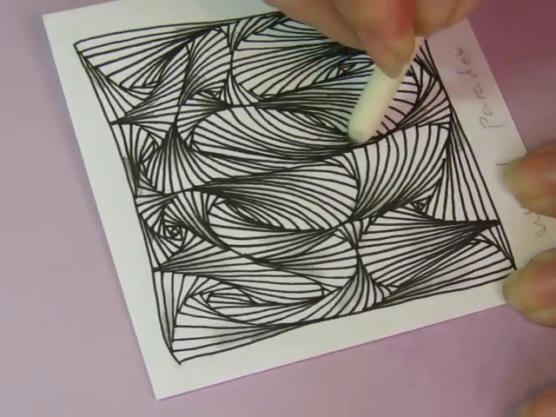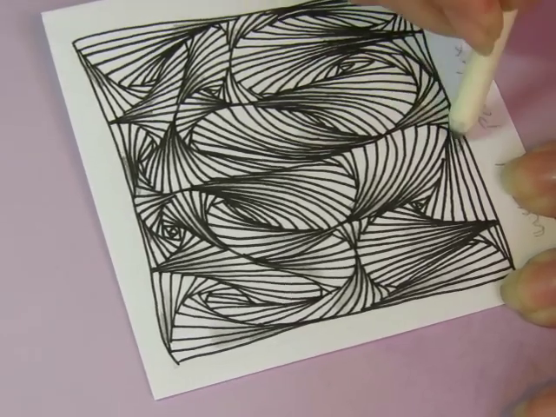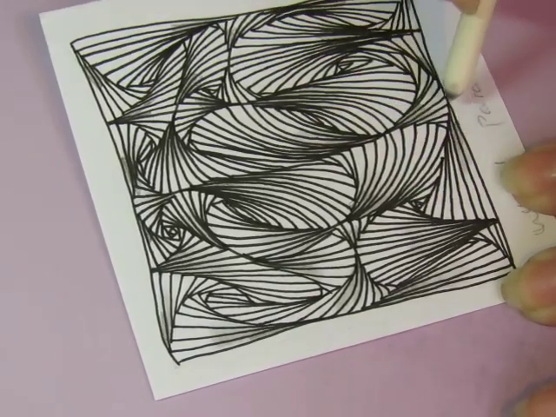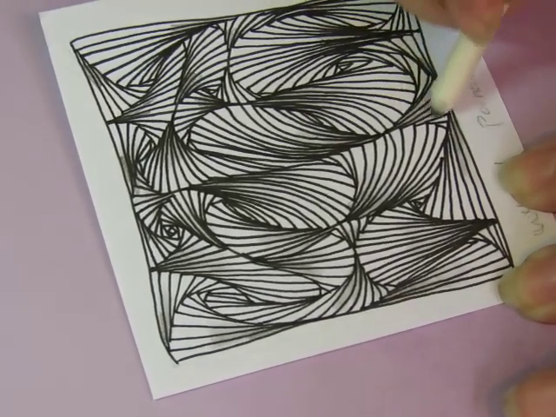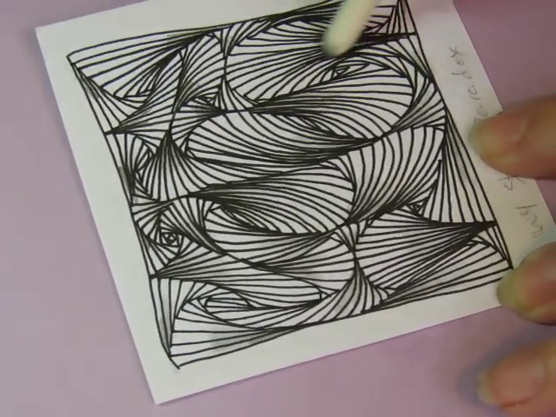I think I might, this one, go in and put black right in the middle where the convergence happened. I don't always do that.